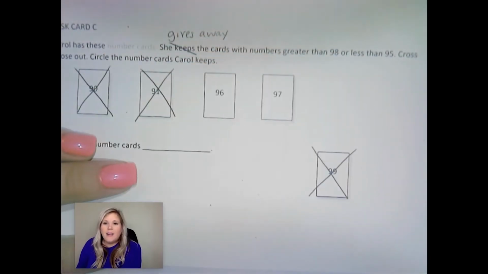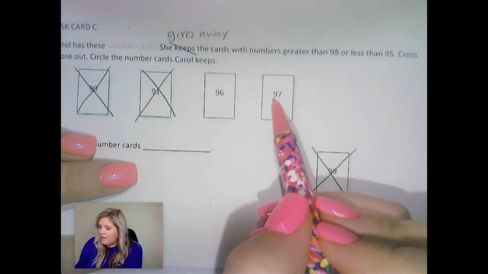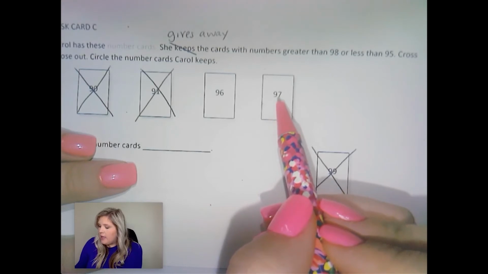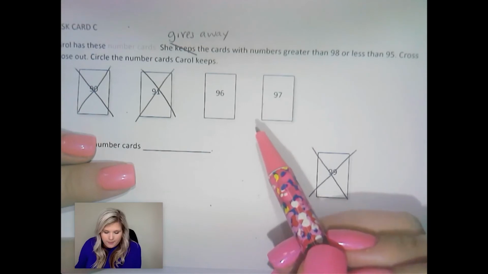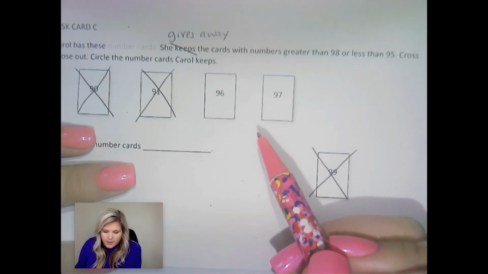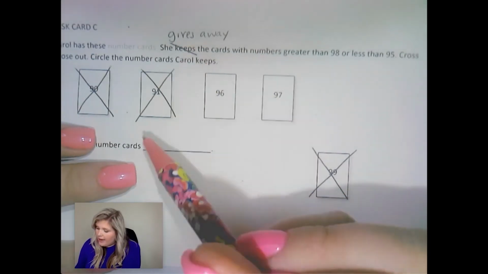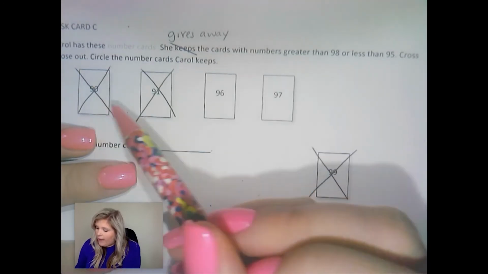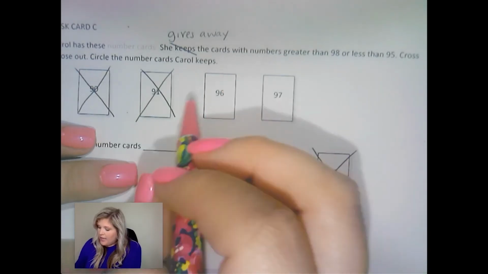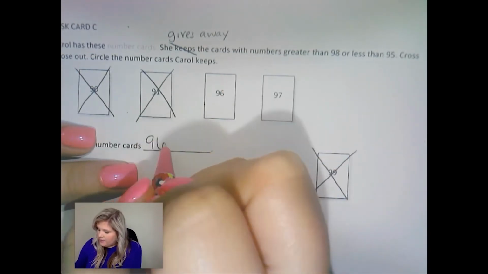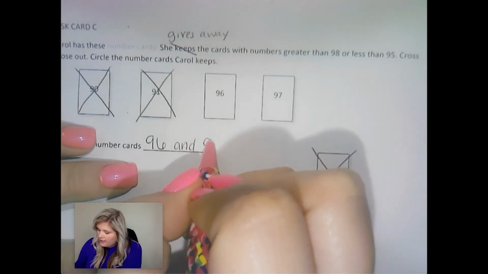96 has the same number of tens, but more ones. That's not less than 95. We won't cross that out. 97 has the same number of tens, but more ones. So that's not less than 95. We won't cross that out. So we know that Carol gave away 90, 91, and 99. So that means she has 96 and 97.